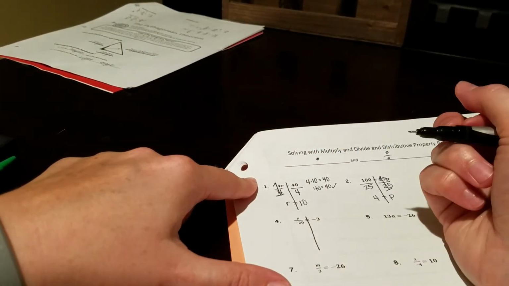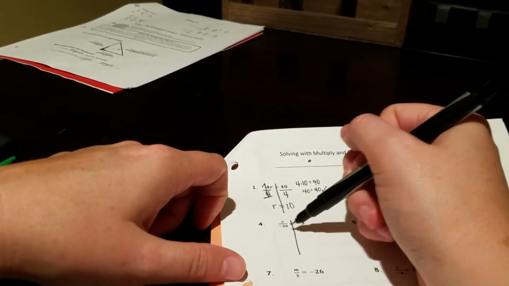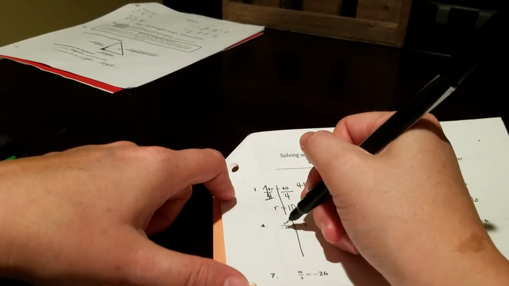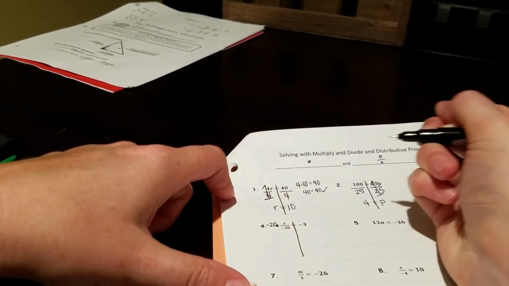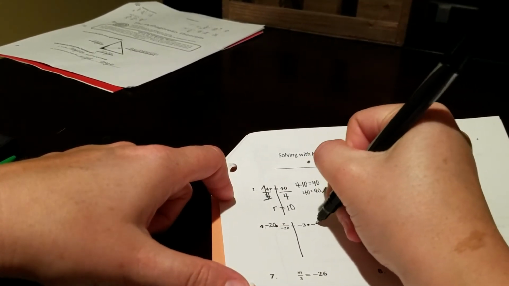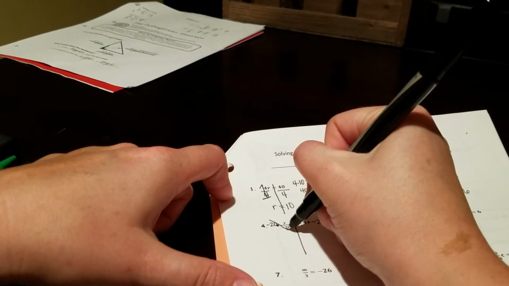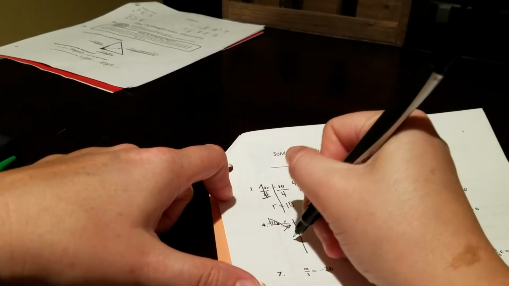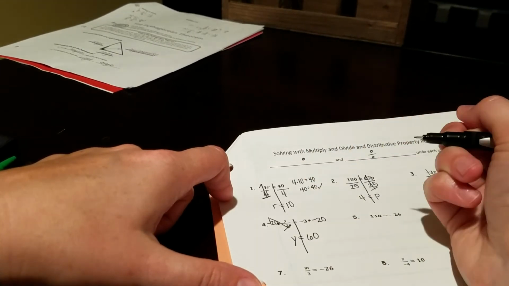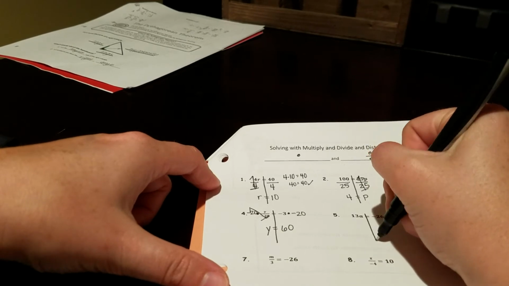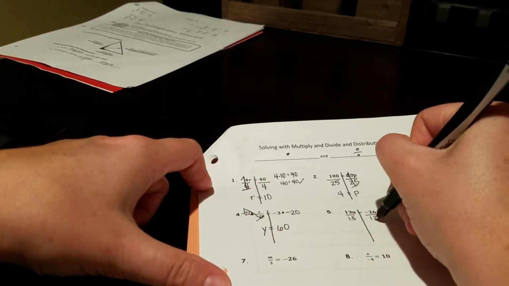Over here in number 4, drop a line down your equal sign. This one definitely helps to read out loud. So if you say y divided by negative 20 equals negative 3, how do you undo divided by negative 20? You multiply by negative 20. So we're going to write it out front here. Since we did it to one side, we have to do it to the other side. Multiplying by negative 20 and dividing by negative 20 actually cross out to give us 1. 1y is really just y. Negative 3 times negative 20 is 60. And we're done.